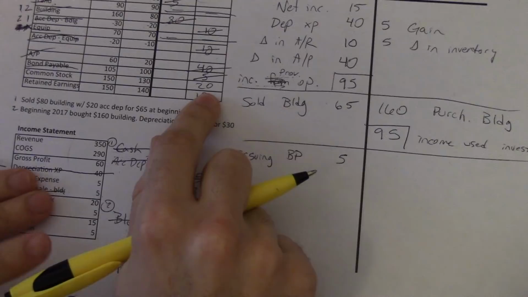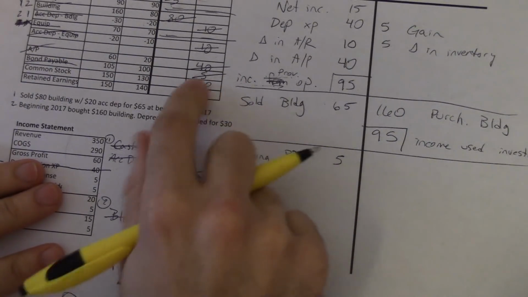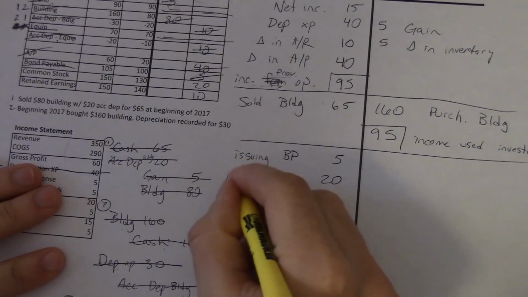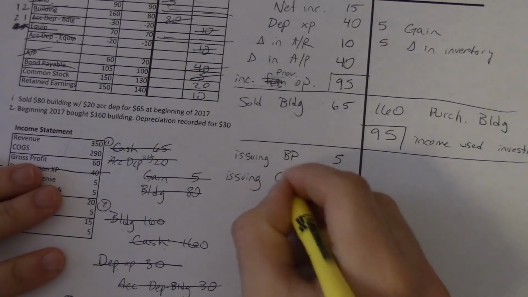Common stock is increasing by 20, or we've got a credit of 20. So we'll have a debit of 20 here. And just like the bond, that means we're issuing common stock.